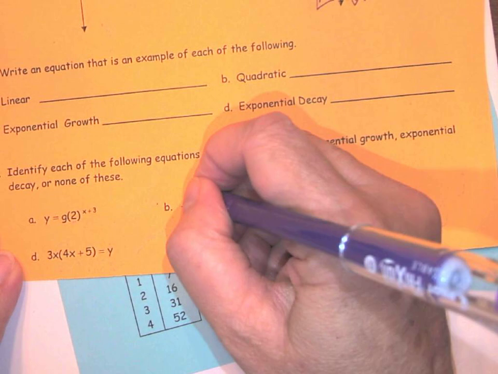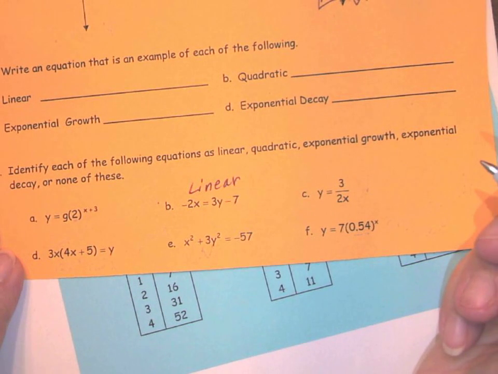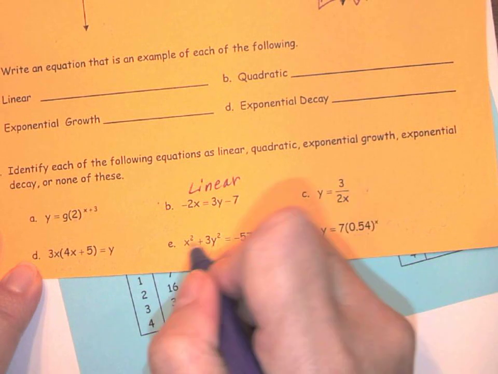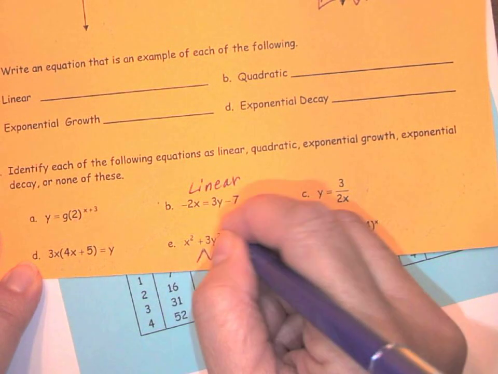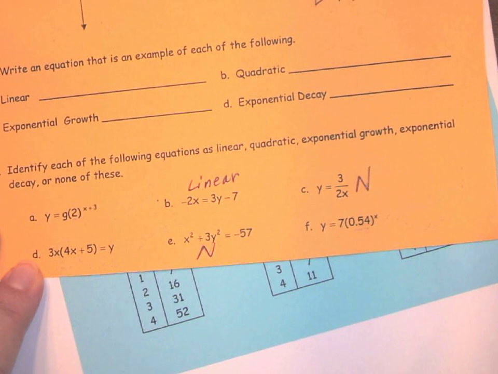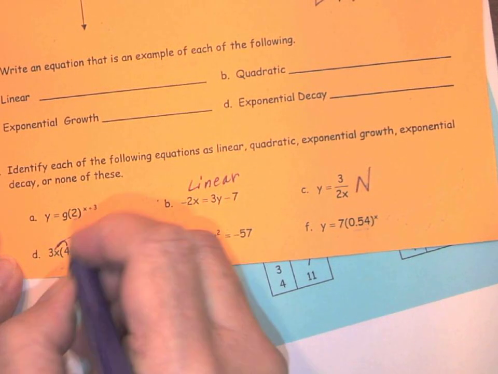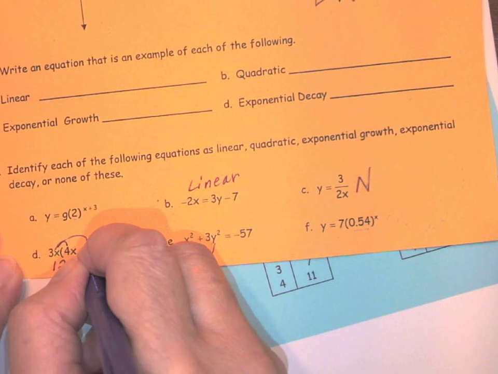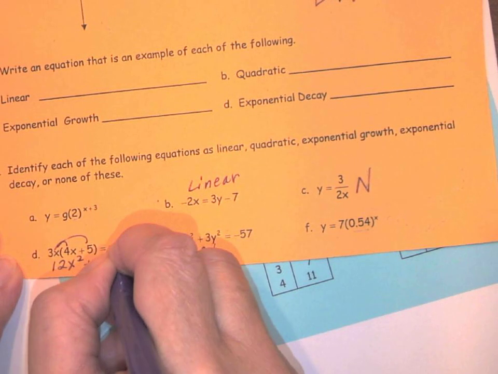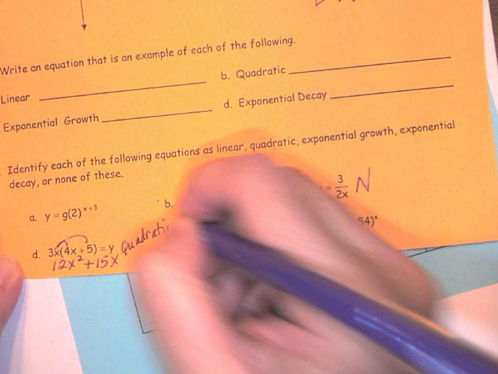So this one's clearly linear because it has an x and a y. Linear can have an x or a y or both. This one's neither. In Algebra 1, we do not square both the x and the y. This one's neither. We've never seen an x in a denominator. So this one's tricky because you have to actually distribute to see what it is. It's 12x squared plus 15x. That is quadratic because it has the x squared.